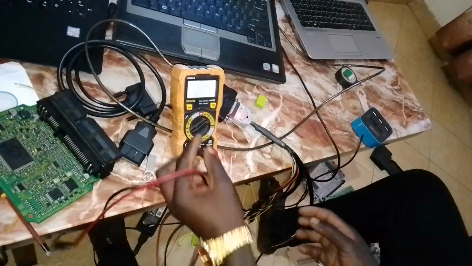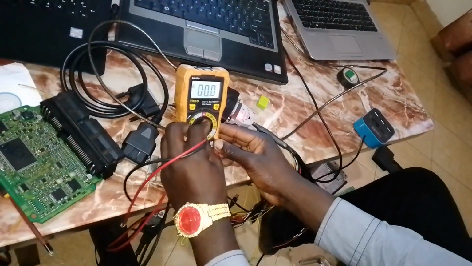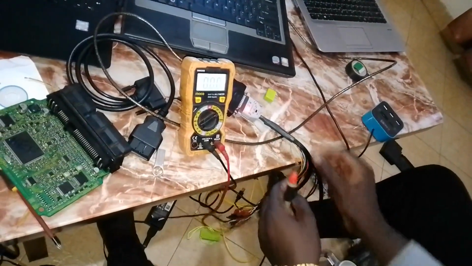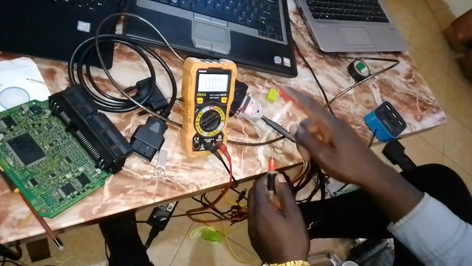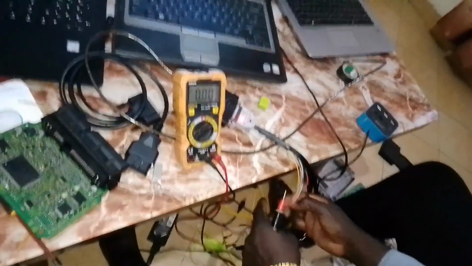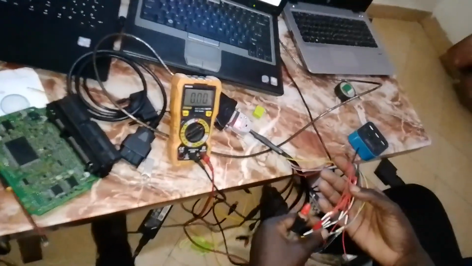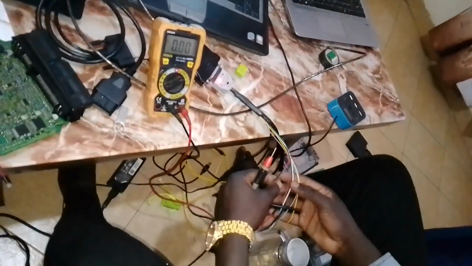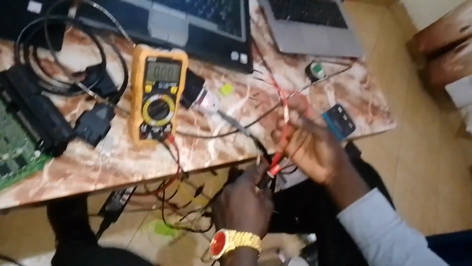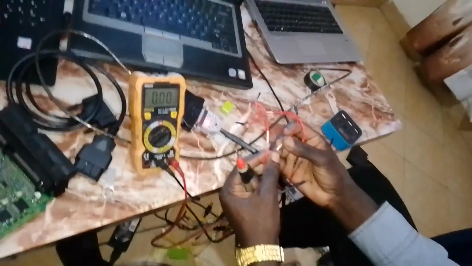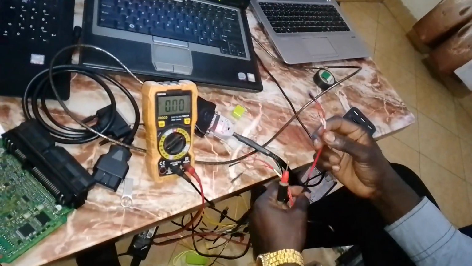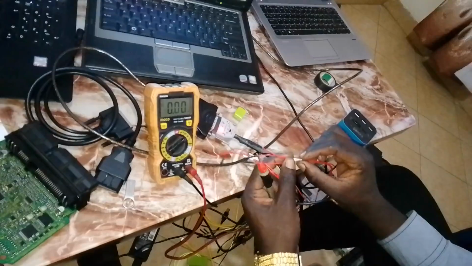Using your multimeter, you set it to 20 volts DC, and we first test the plus 12 volts to see if it is being supplied. We have two positive red wires here, this one and this one. This one is written plus 12 volts, this is the ignition line, and this one is written battery.